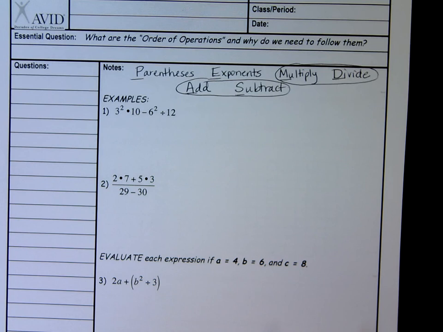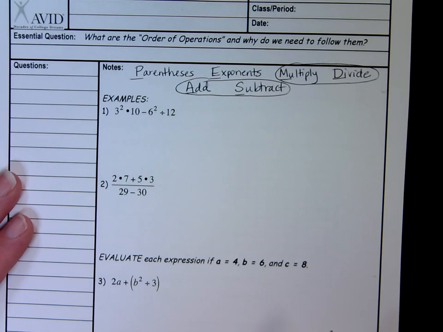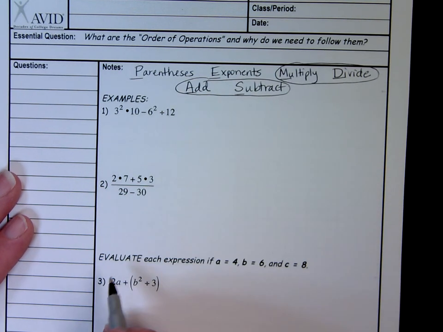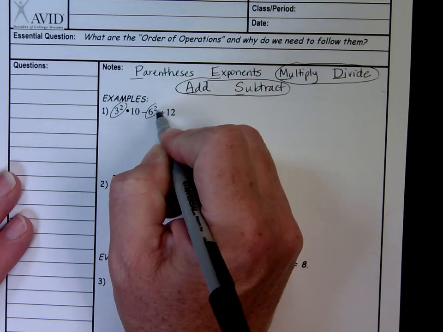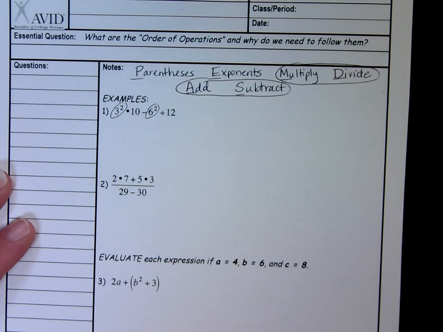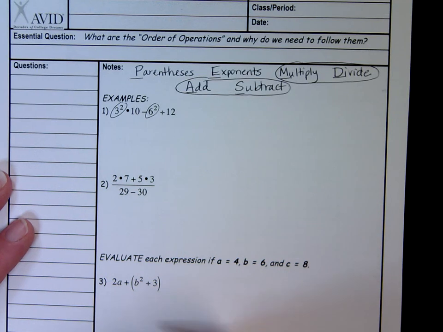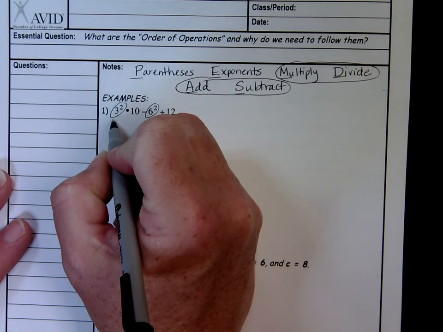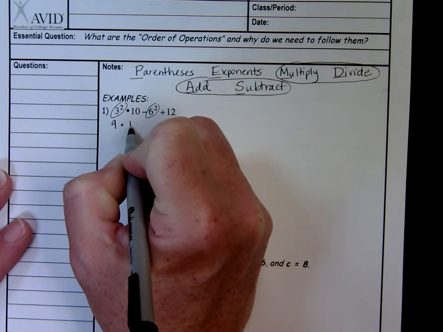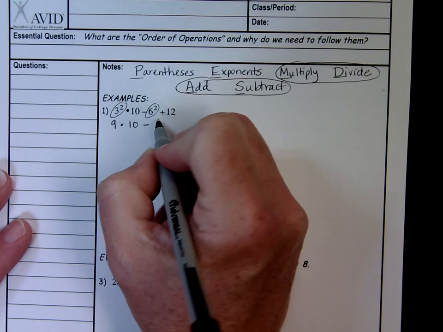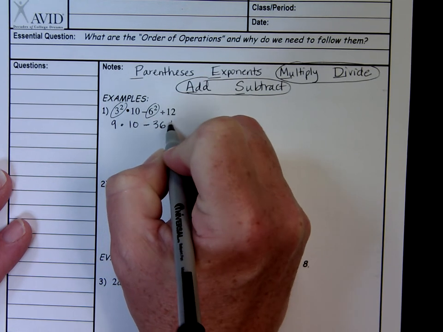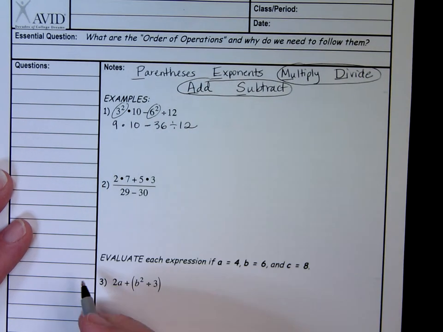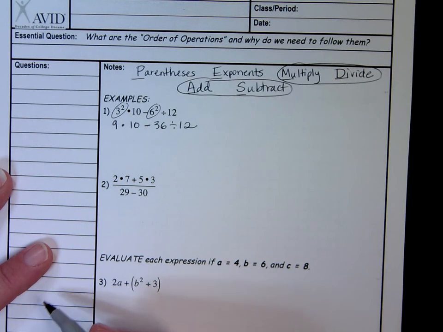to right. So if we look at example 1, 3 squared times 10 minus 6 squared divided by 12. We don't have parentheses, so we can skip to exponents, and we do have two parts of our expression that have exponents. We have to evaluate those first. Remember, exponents tell you how many times to multiply the base with itself. So 3 squared means 3 times 3, which is 9, times 10, minus 6 squared, 6 times 6 is 36, divided by 12. And so now we have multiplication and division.